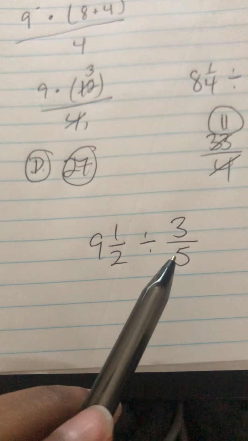So let's go ahead and write this out. We have 9 1/2, right? Because how many 3/5 are in 9 1/2? So just like we did with this problem, we're going to do the same thing.